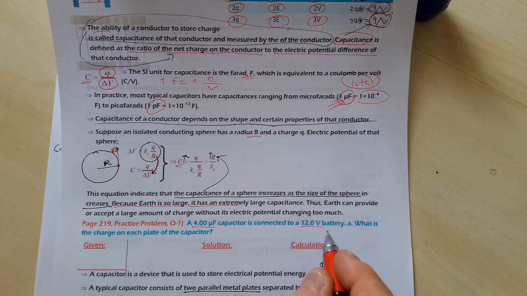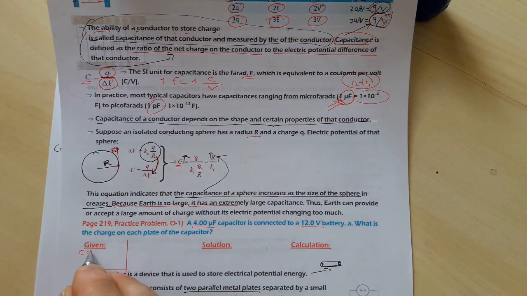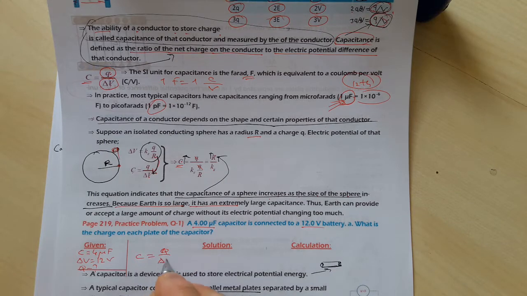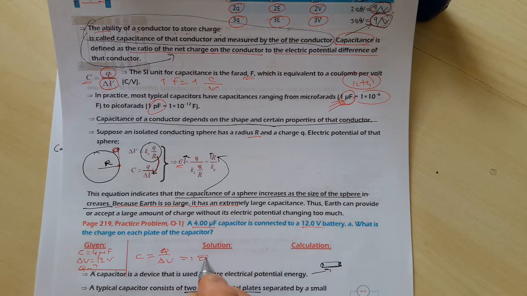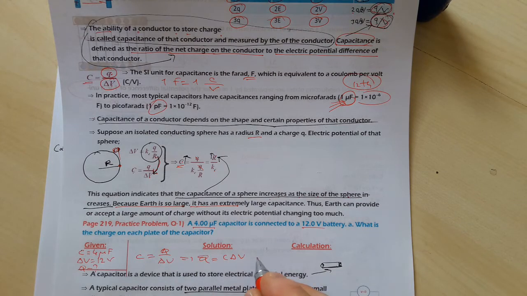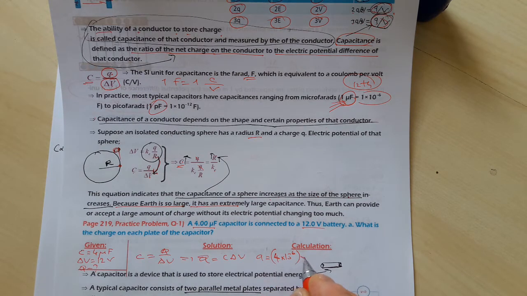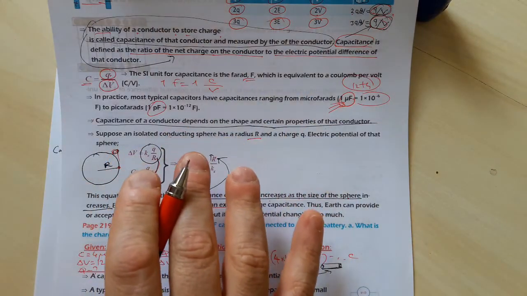So, question. A 4 microfarad capacitor is connected to a 12-volt battery. So, C is equal to 4 microfarad. What is the potential difference? Delta V, 12-volt battery. What is the charge on each plate of the capacitor? So, calculate Q. Very easy. C is equal to Q divided by delta V. But the question is to calculate Q. Q becomes C times delta V. C is given as 4 microfarad, but convert it to farad by multiplying by 10 to the power of negative 6, multiplied by delta V, 12. When you multiply them, you will get the answer in coulomb.